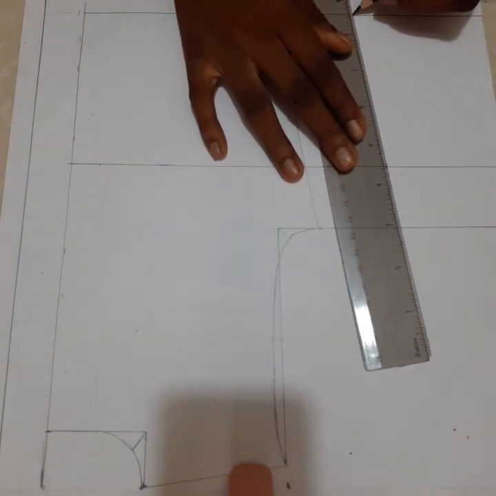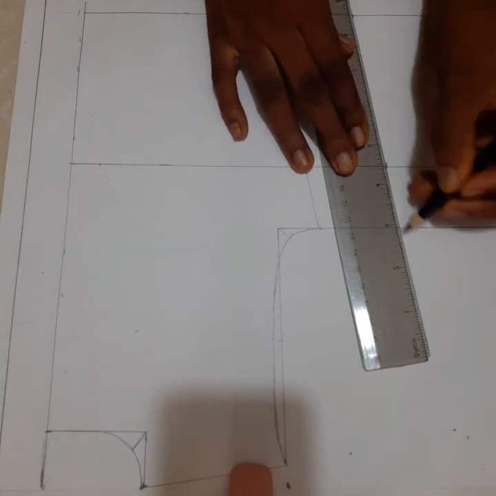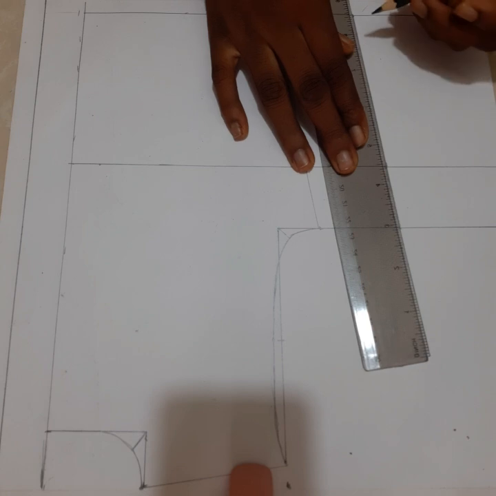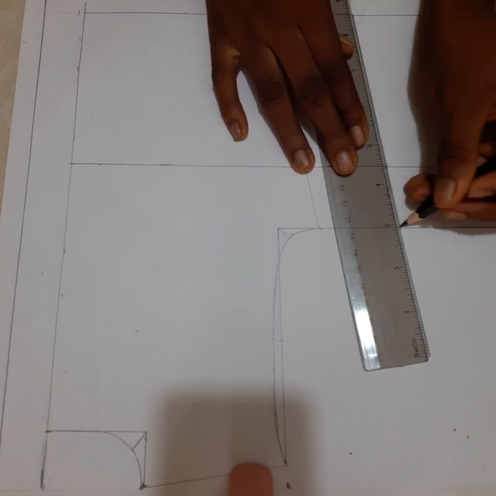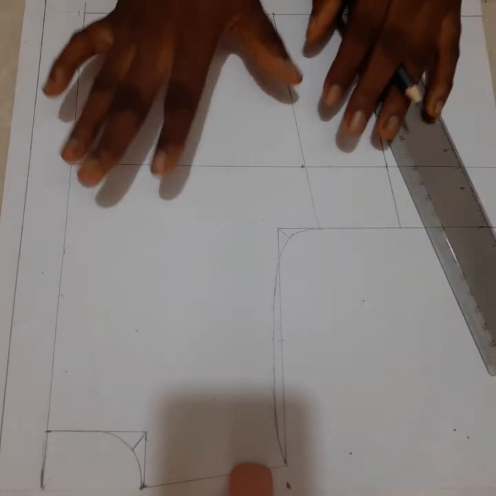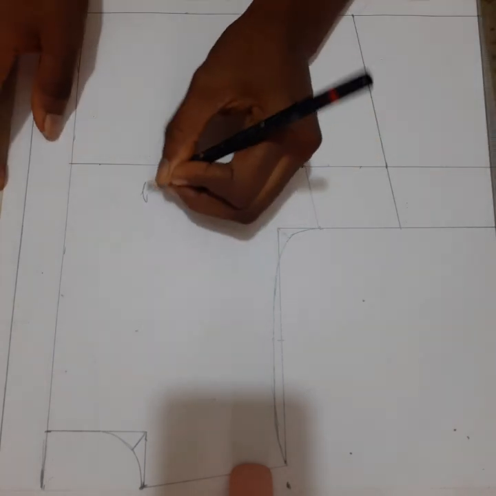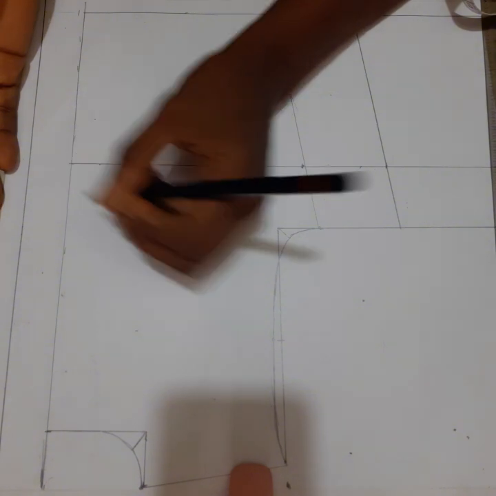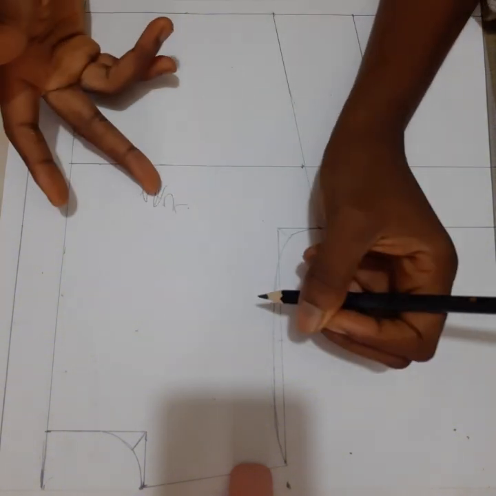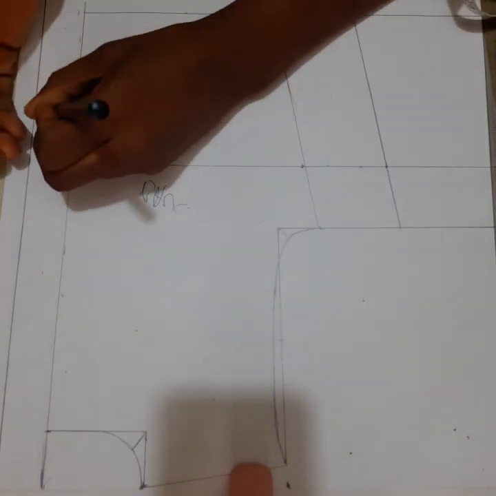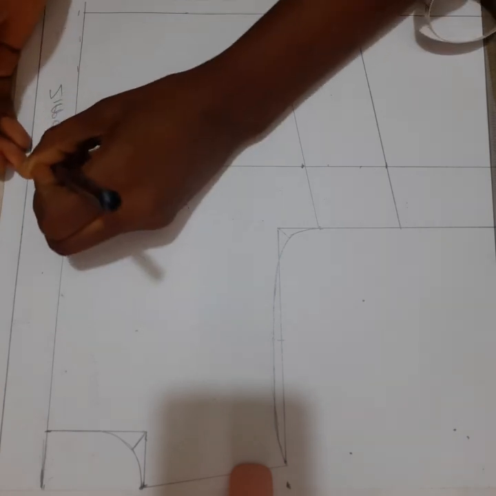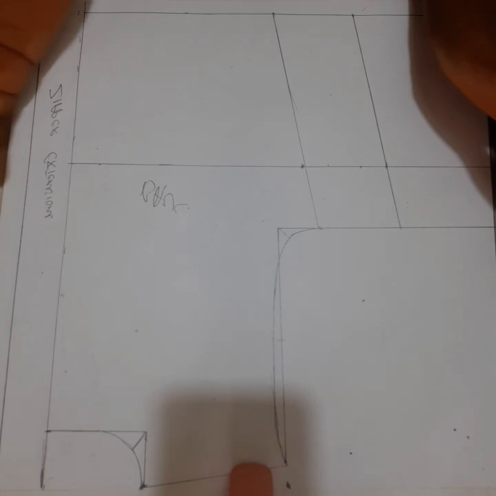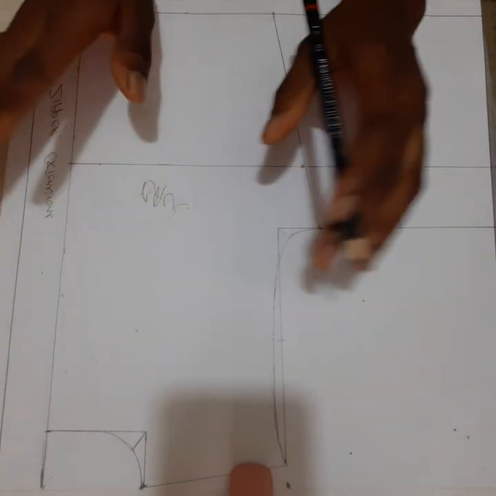So apart from the neckline and then the zipper extension, there's really nothing that makes the back bodice block different from the front, if the style you are sewing is as simple as this. So this is it. I'm done. Very simple. And I've written out my back and then my zipper extension right here. So this is all for the basic block.